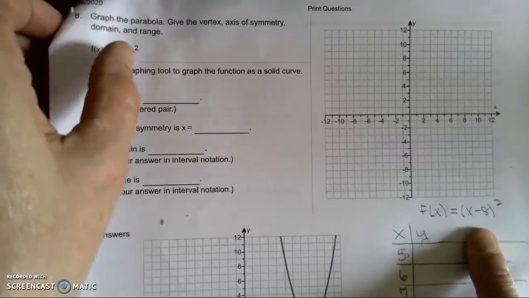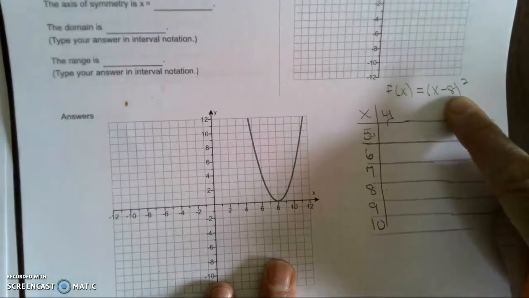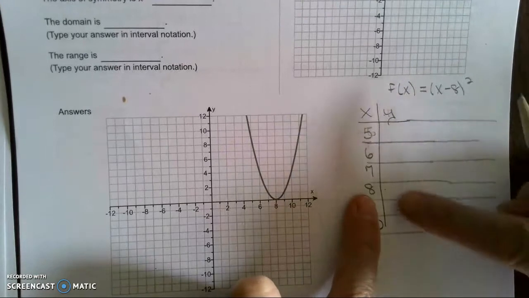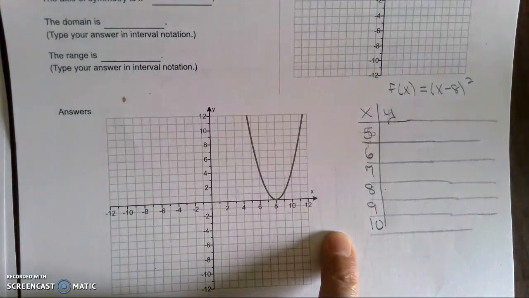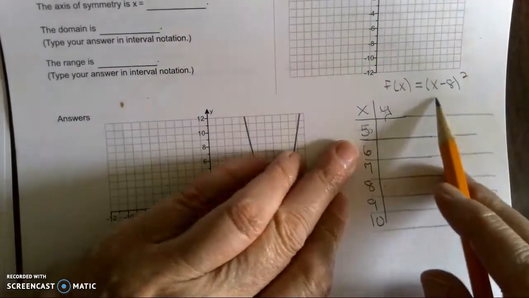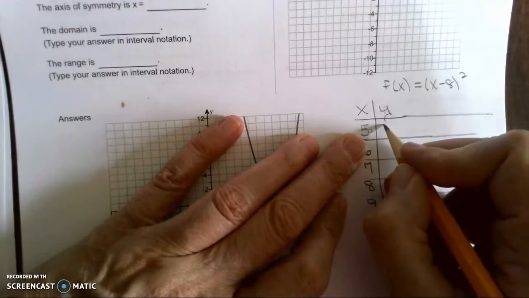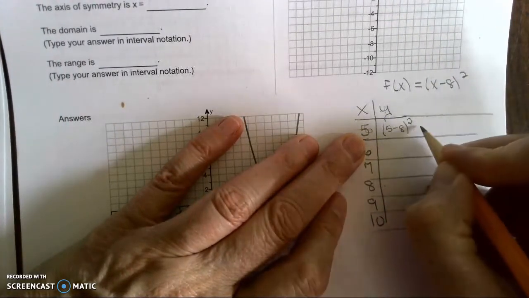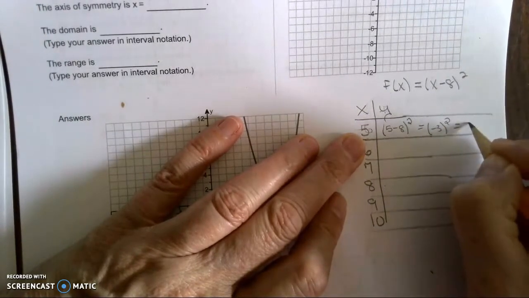Okay, so I just rewrote the function down here, so I can move my page up. And since if I plug in 8, that's kind of my center point, I picked numbers around 8. I went from 5 to 8, and then up to 10. I picked probably more points than I needed. But I'm going to go ahead and plug it in here and just see what the y will be. So I'll plug in the x right here. So this is 5 minus 8 squared, which is negative 3 squared, or 9.